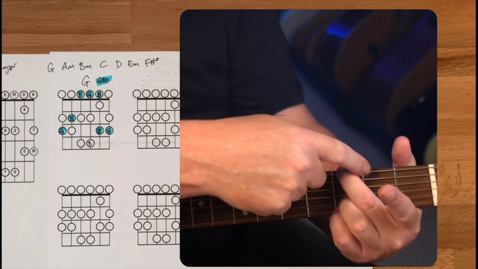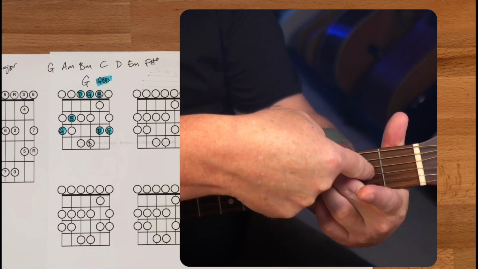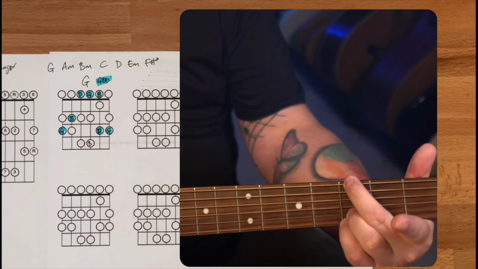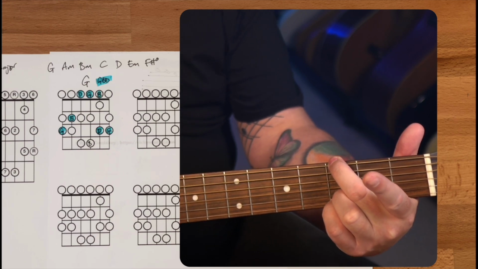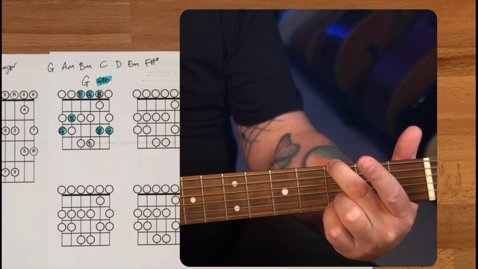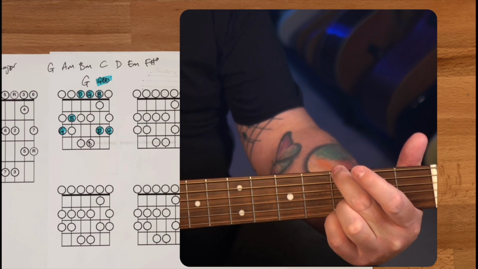I've got the root here. If that was open, that would be a second. This is the fifth. This is the root. This is a fifth. This is a root. So this is a G sus2. But it's a muddy G sus2. I think those two notes are too close to each other for it to really stand out.